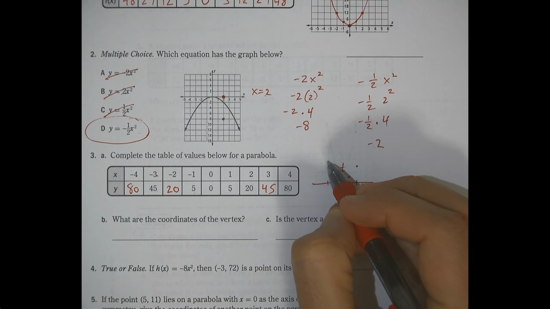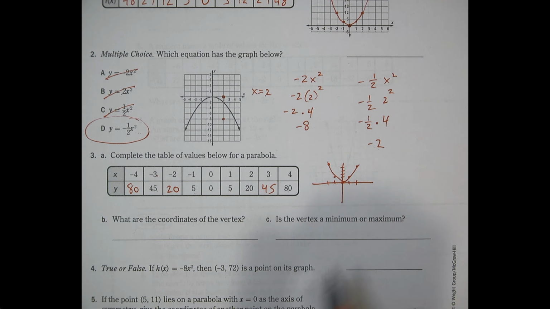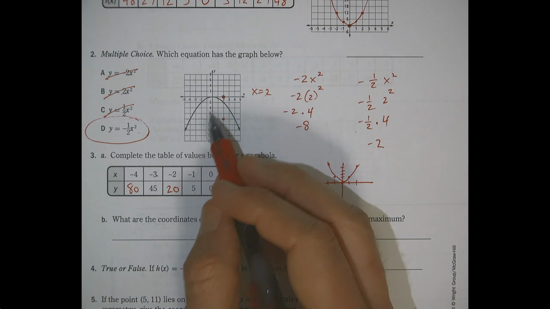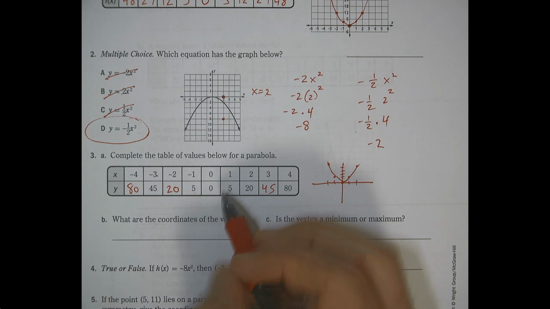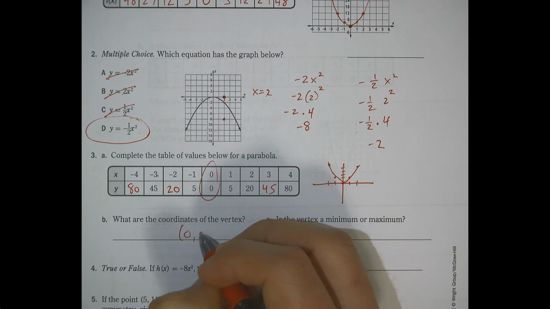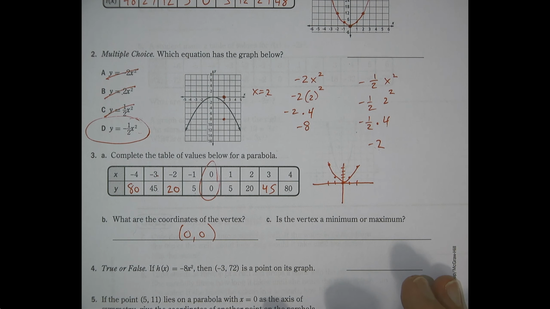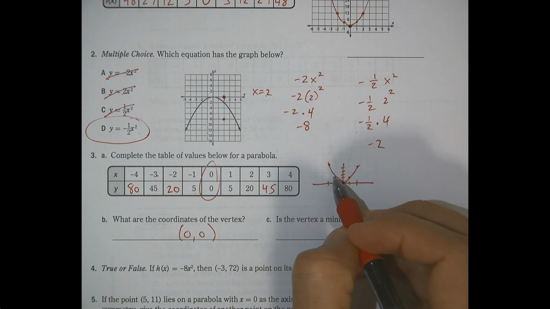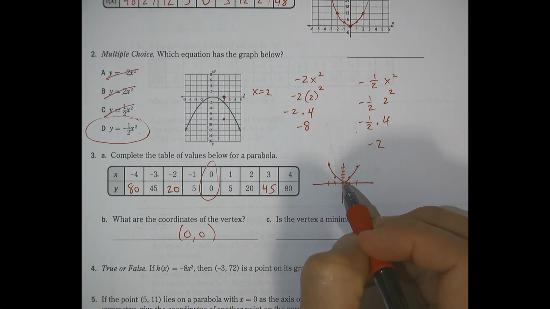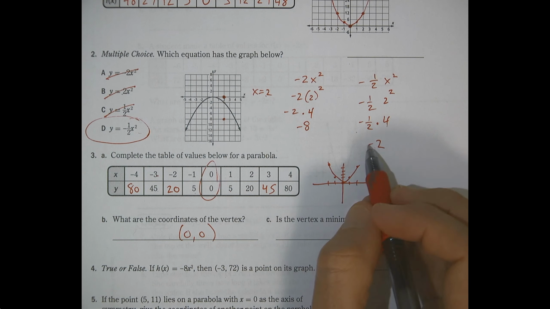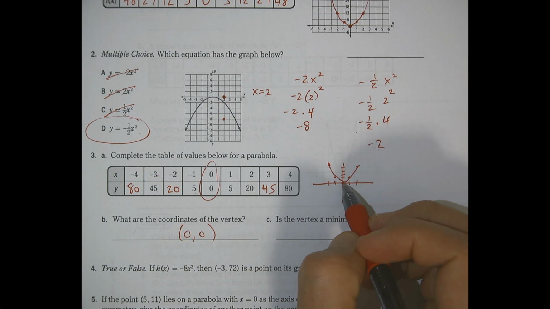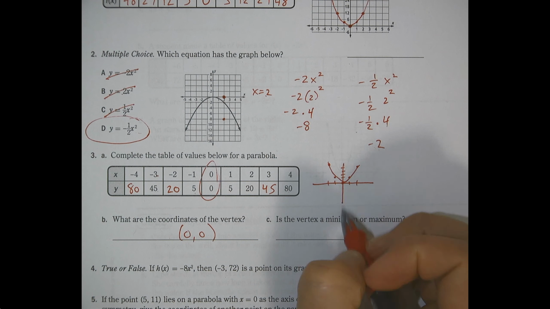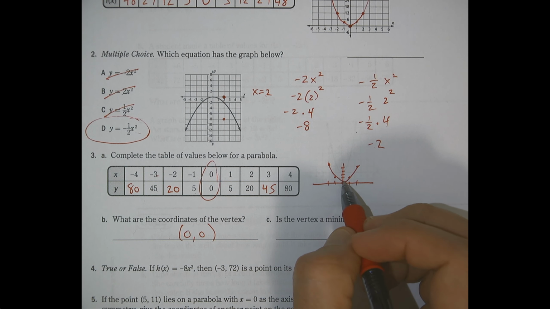Coordinates of the vertex, that's the point where the curve stops and goes the other direction, goes back up, or goes back down if it's upside down. So the coordinates of this vertex is 0, 0. Again, that's not true for every parabola, just the ones we're studying right now. And is the vertex a minimum or a maximum? In this case, you can see that's the bottom of it. That's the smallest point of this function, or the smallest number that shows up for my x and my y values, specifically my y's, because we're measuring up and down. So actually, it's definitely not my smallest x, right? These are negatives. This is your smallest y.